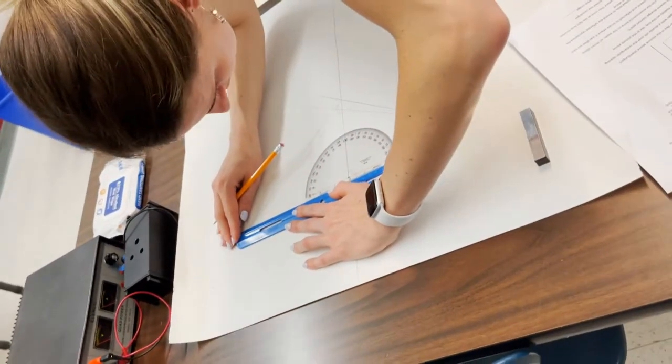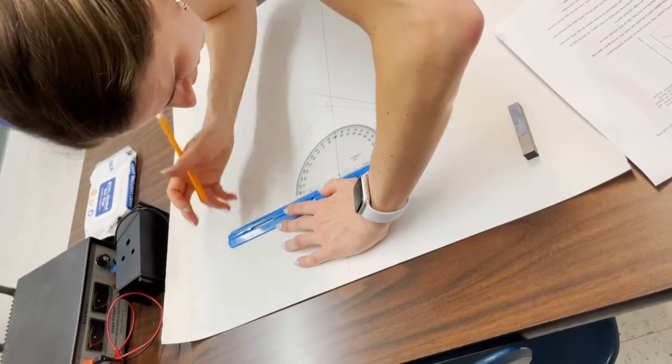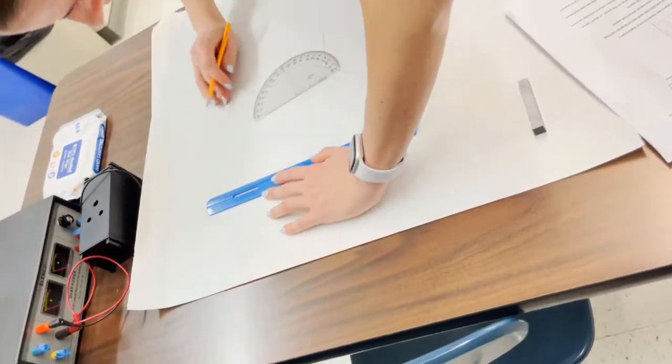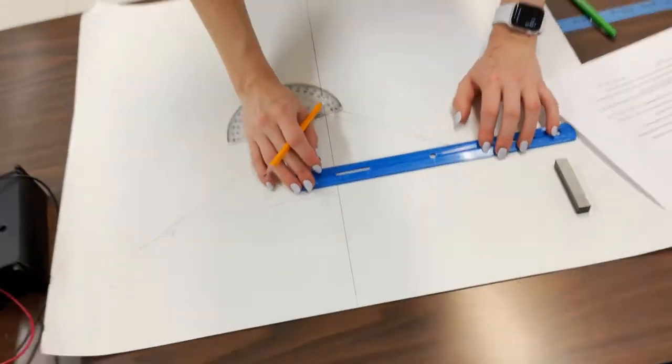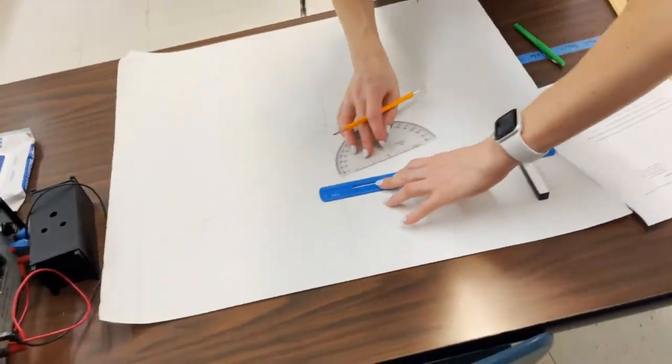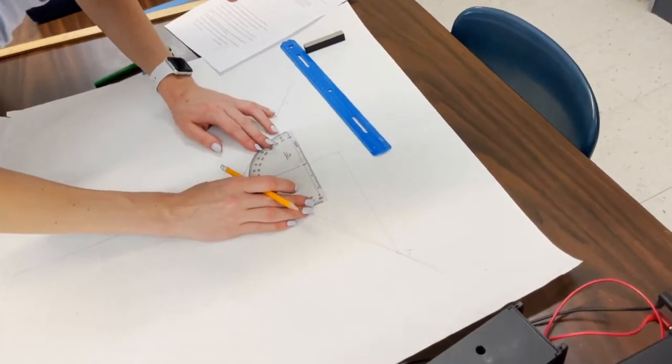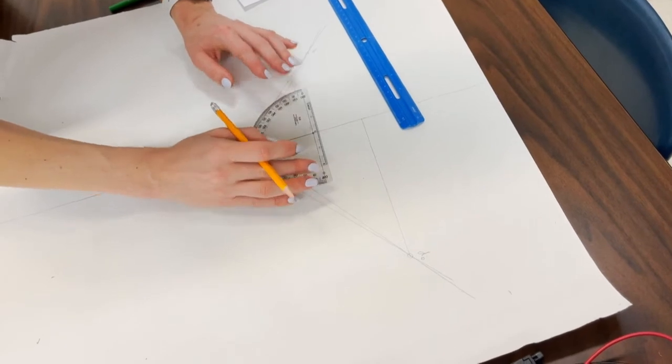It's a lot harder than it looks. Okay, right there. Do the same for the other one, and you can see it's a little off here. This obeys the law of GIGO: garbage in, garbage out.